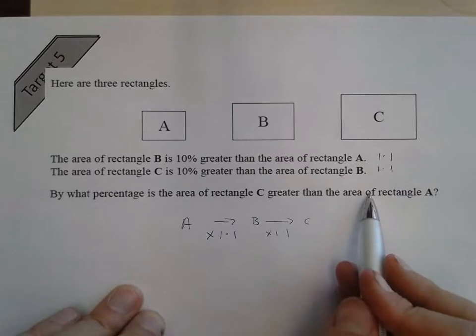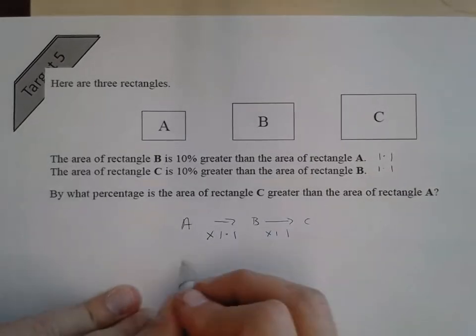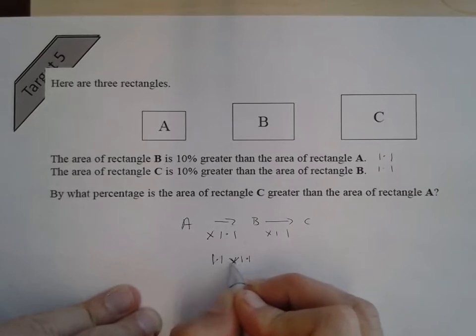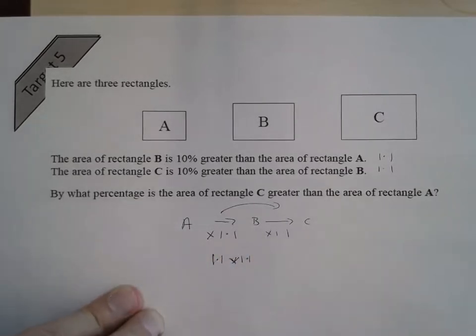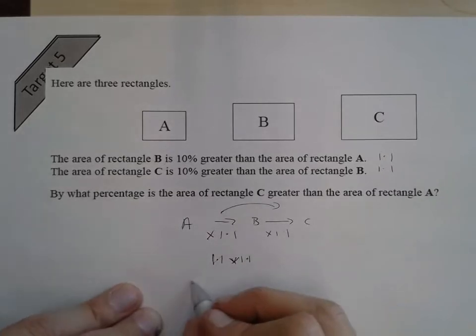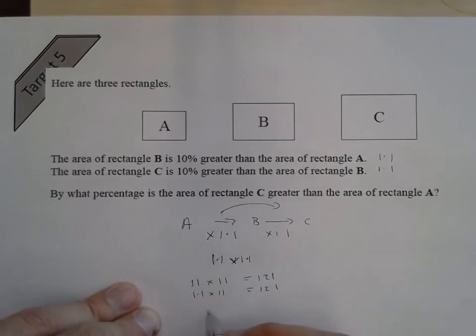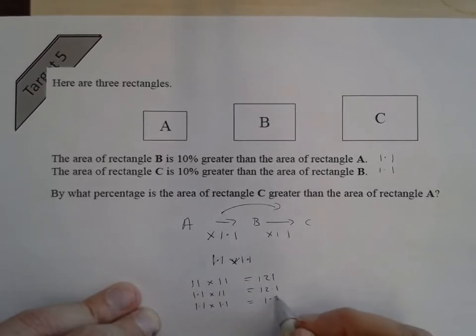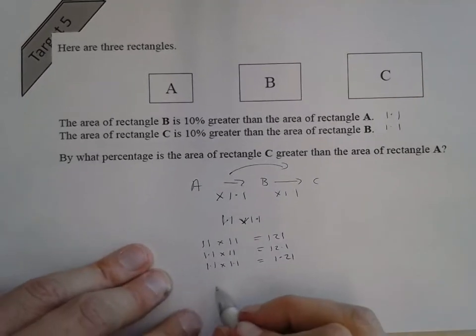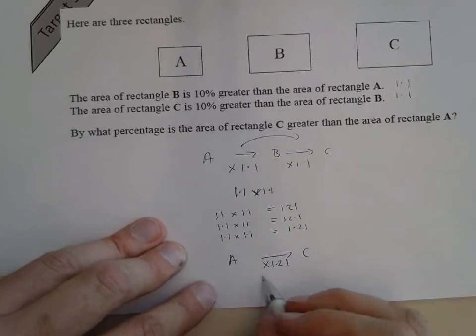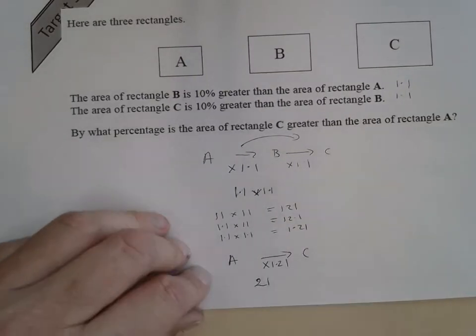What percentage is greater than that? So what I'm going to do is say, well, 1.1 times by 1.1 to work out the one multiplier, because that would be a single multiplier. I know 11 times 11 is 121. So 1.1 times by 11 is 12.1. So 1.1 times by 1.1 must be 1.21. So the multiplier to go from A to C is times 1.21. So how many times bigger is it? It is 21% bigger.